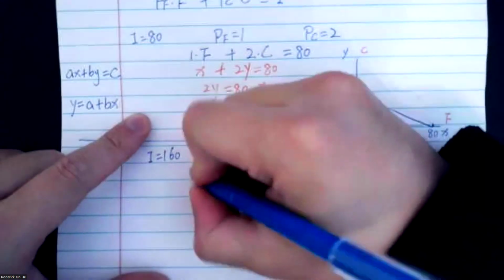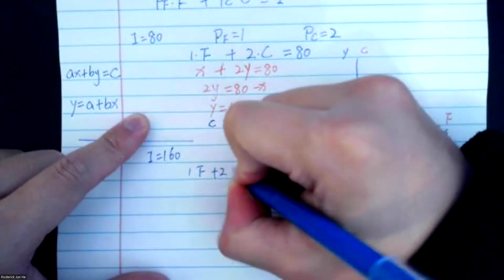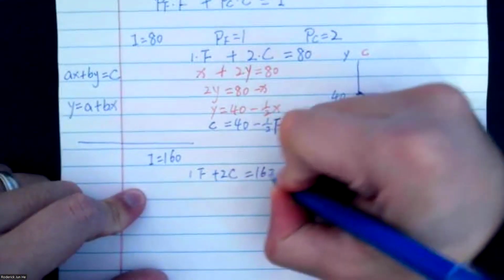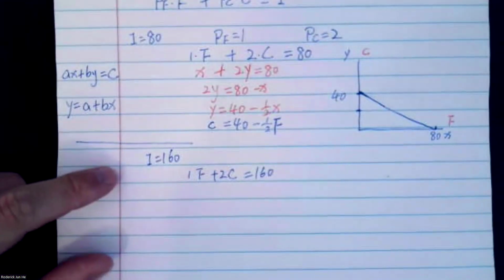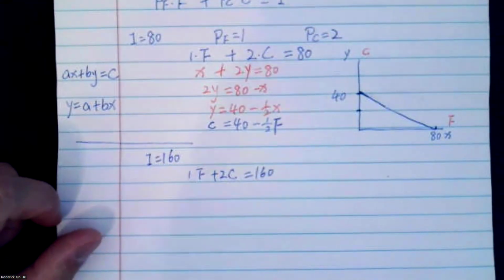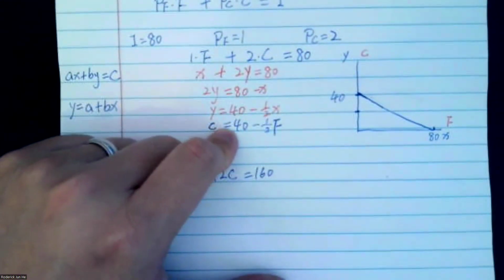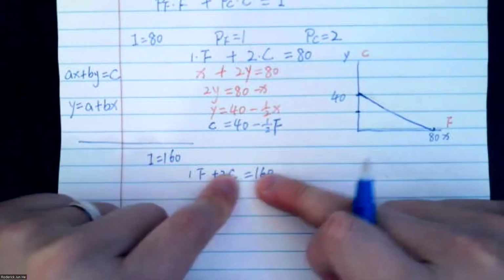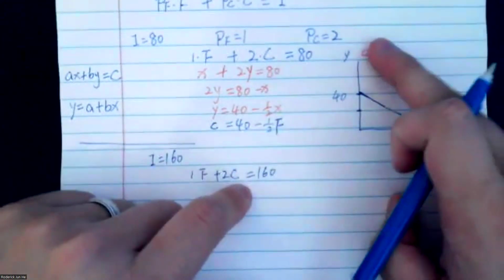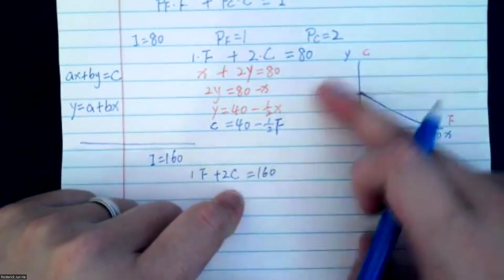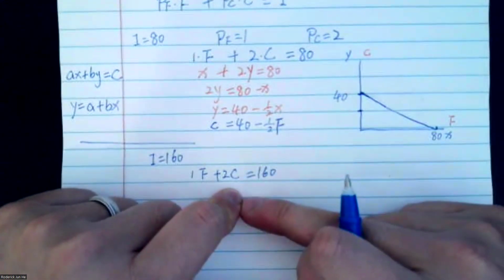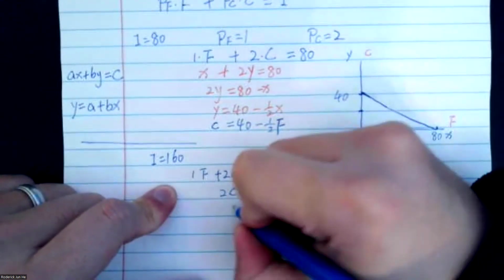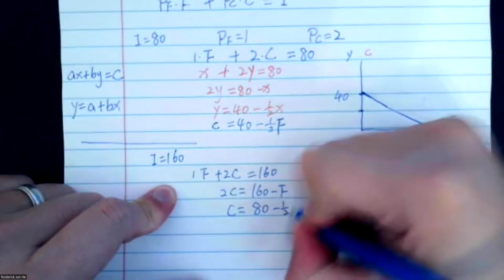So we can copy down the left-hand side, still 1F plus 2C, and then the right-hand side increases to 160, right? So we are going to rearrange this function into this format, where C is on the left-hand side, functioning as Y. So that is 2C equals 160 minus F, C equals 80 minus half of F.